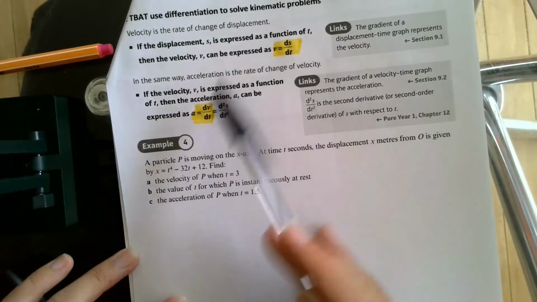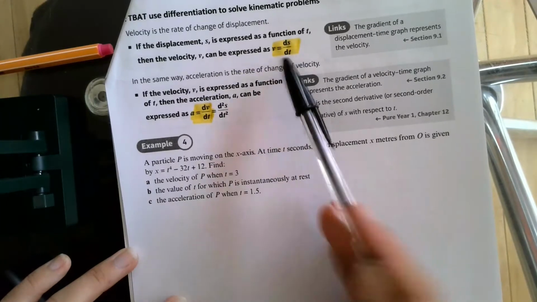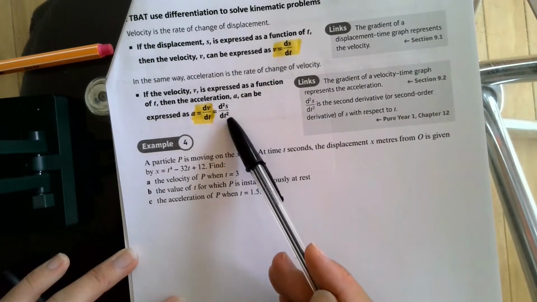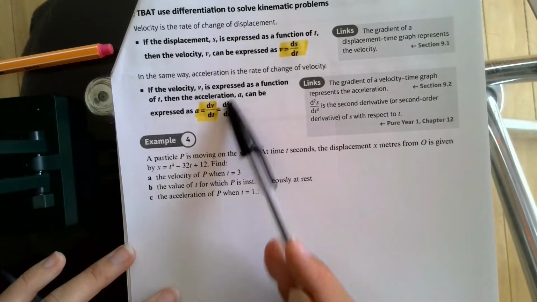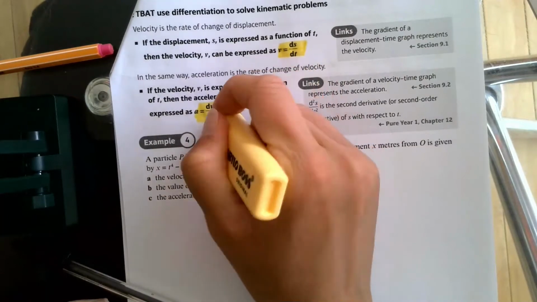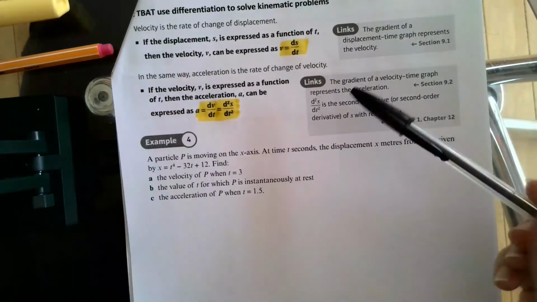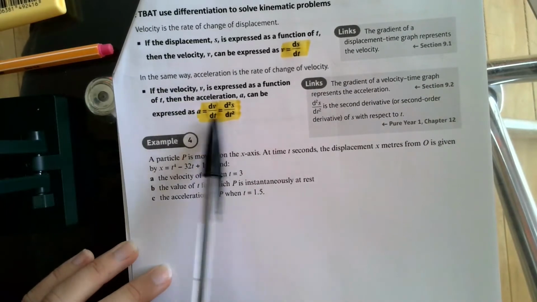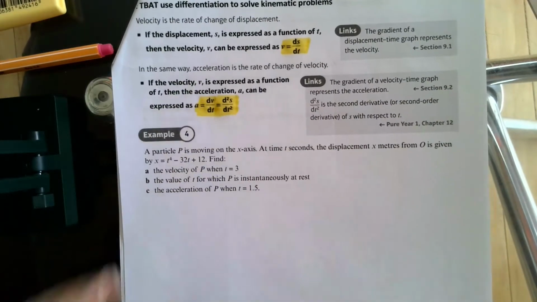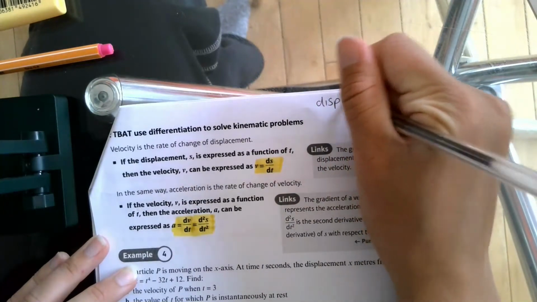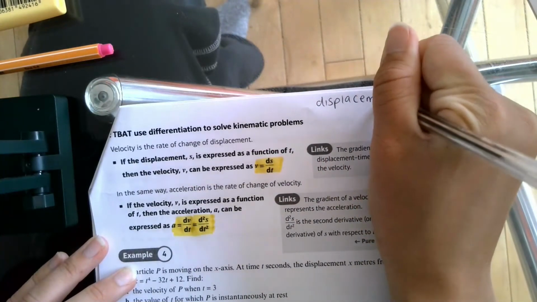Now, because velocity is equal to ds over dt, we therefore know that the acceleration is the second derivative of displacement. So d squared s over dt squared. And so what we need to be able to do in this chapter is move easily between displacement, velocity and acceleration using these facts.